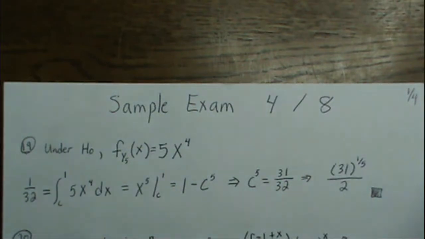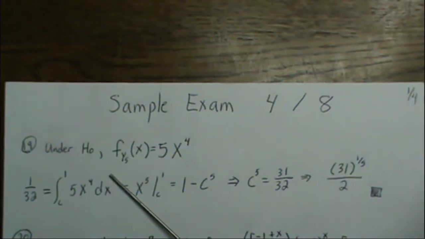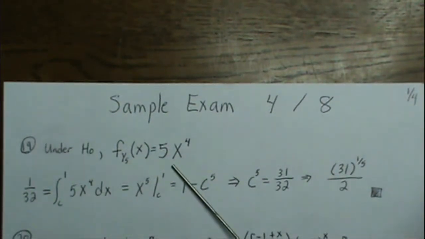Okay, here we're given a null hypothesis, an alternative hypothesis, and the problem tells us that the rejection region is that the largest value of x greater than c. What's the appropriate value of c? Well, we get into order statistics again, and under the null hypothesis that theta is 1, the fifth order statistic, this is the distribution.